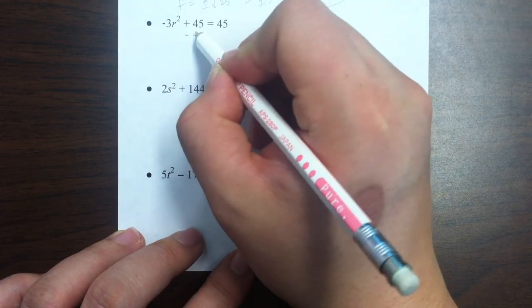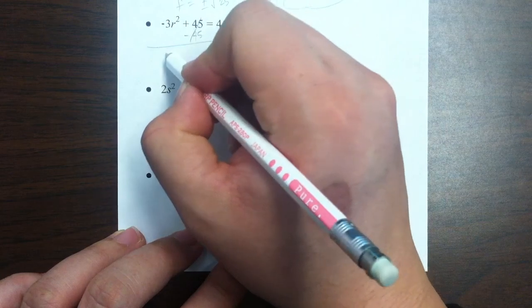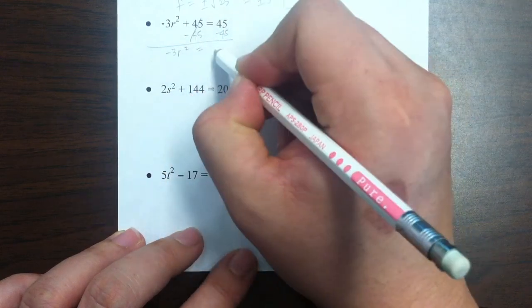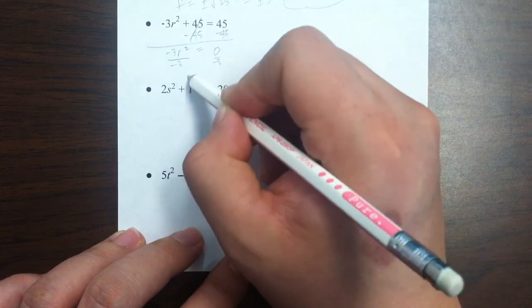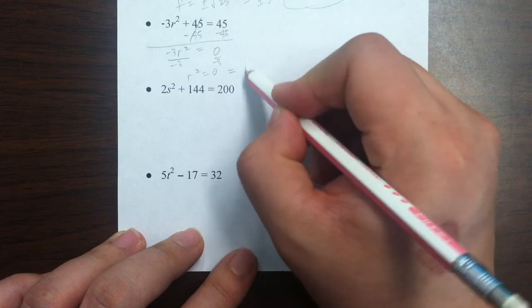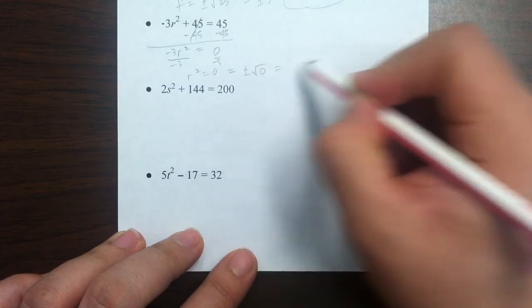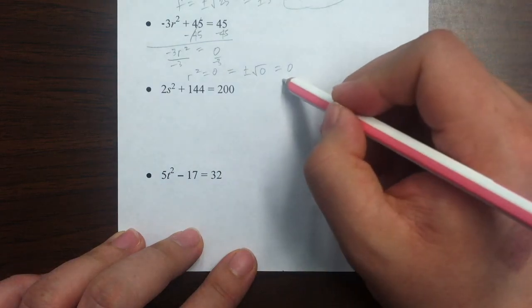I'm going to subtract 45 from both sides first, and then I have negative 3r squared equals 0. Then I divide by my negative 3. R squared equals 0. So if I do plus or minus square root of 0, I would see that this is just 0. I have one solution.